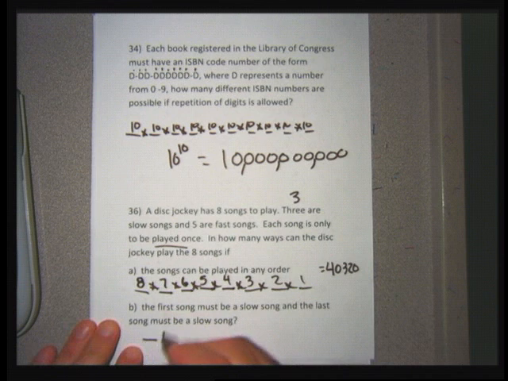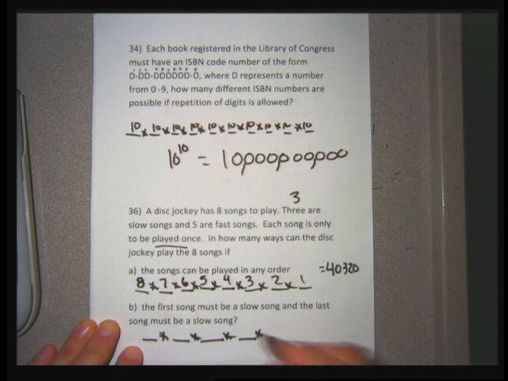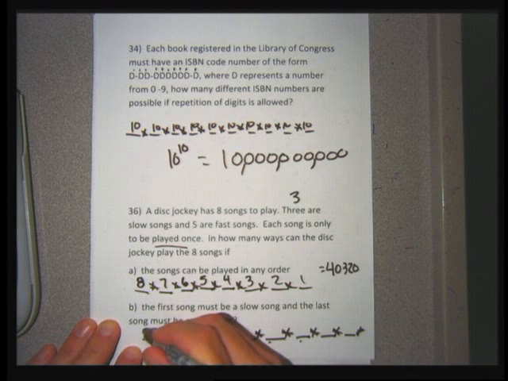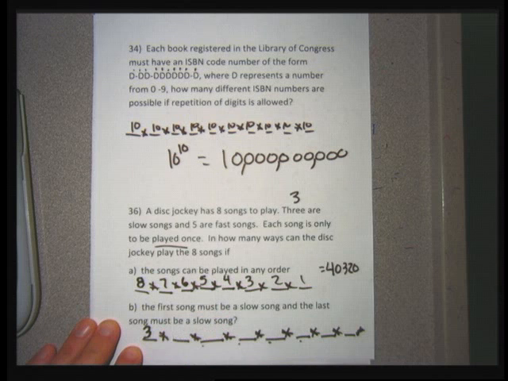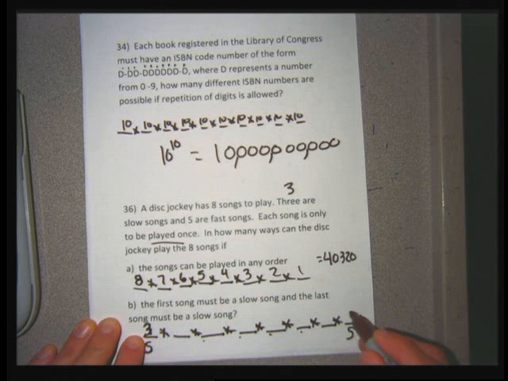Part B gives a little bit of restriction, just like the triangle square problem. And I think I got 1, 2, 3, 4, 5, 6, 7, 8. That's all I need. It says the first song must be slow. Well, there are 3 slow songs, so there's going to be 3 songs that I have to pick from for the first song. And the last song must be a slow song. So I'm playing a slow song here, and I'm playing a slow song here. Once I've picked a slow song from my first song, I can't pick it again. My last song could be one of the 2 remaining slow songs.